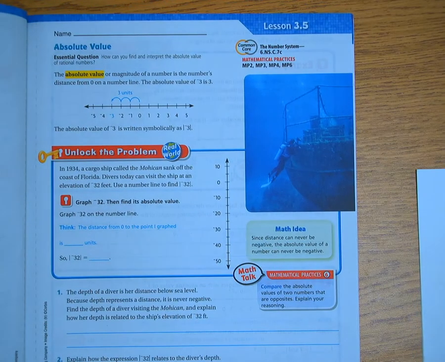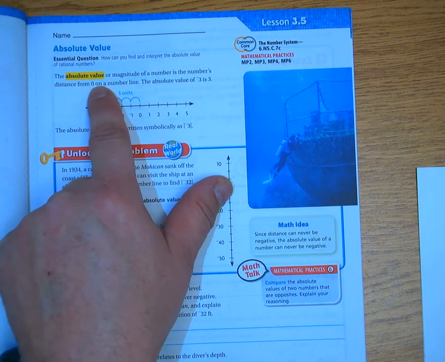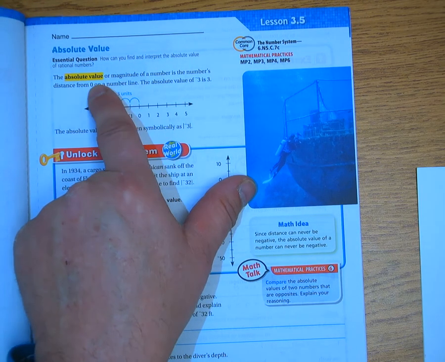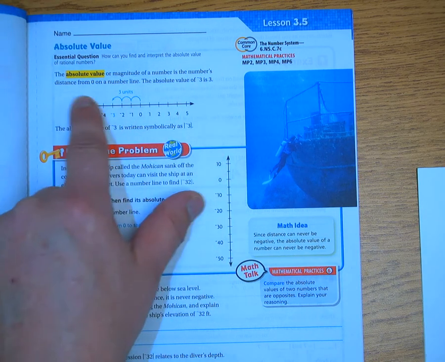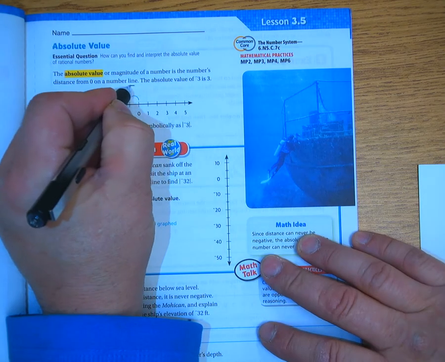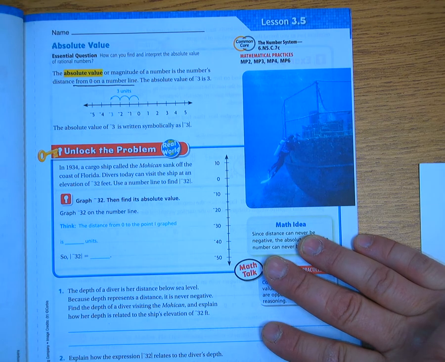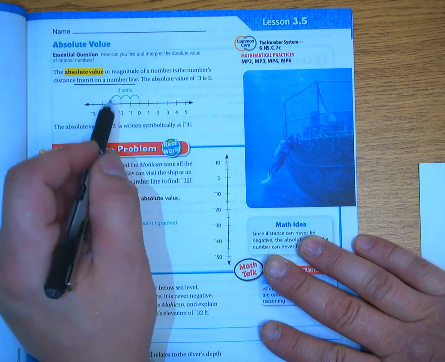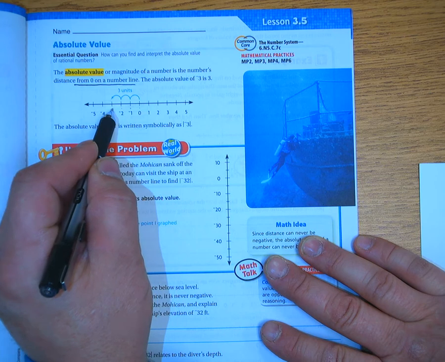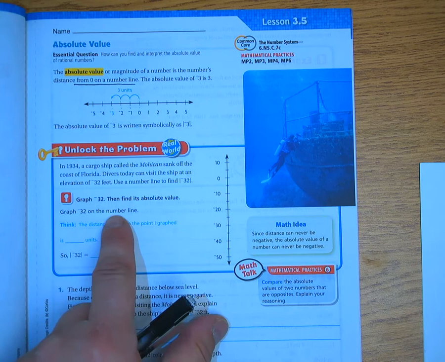Okay, so we are talking about absolute value here. They say the absolute value or magnitude of a number is the number's distance from zero on a number line, and that's key right there. The number's distance from zero on a number line. Doesn't matter if it's negative or positive, it's how far from zero the number is, and I've been saying that. So they show us -3. It's 3 units from zero. Yeah, it's a negative, but it's still 3 units from zero, okay?